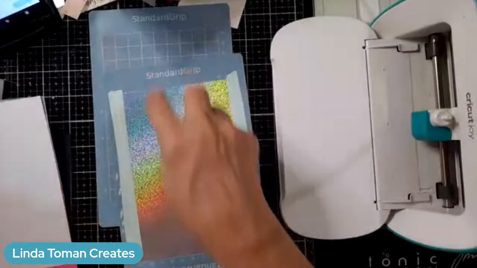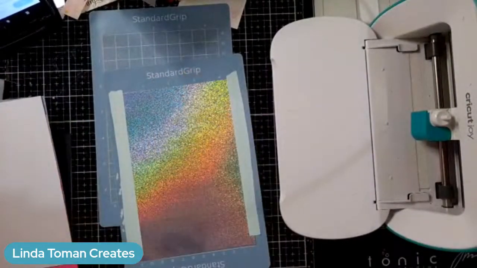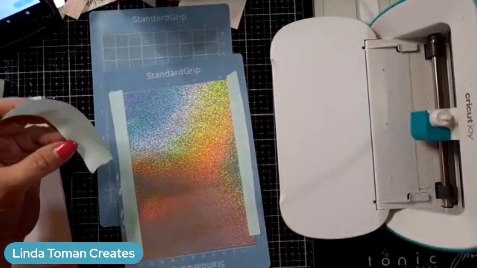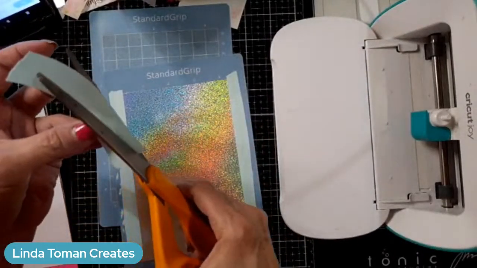Okay. Then I'm going to tape it on the top and the bottom too, because I want to make sure my stuff doesn't go nowhere. Nowhere, I tell you. It's got to stay put. I'm just going to cut this in half.